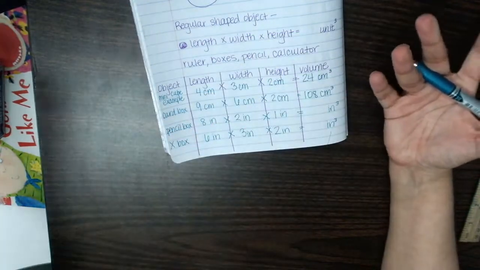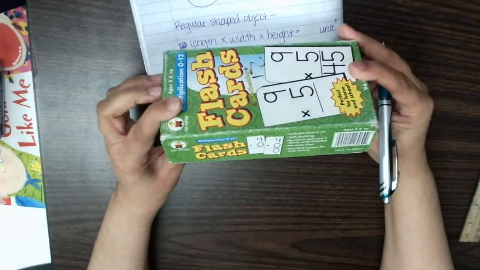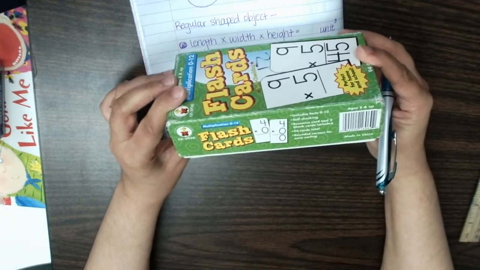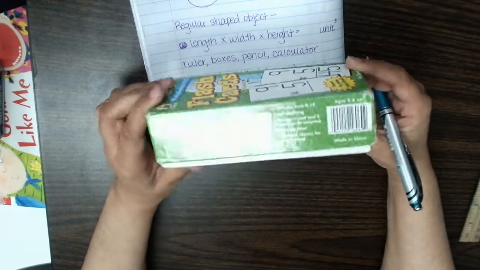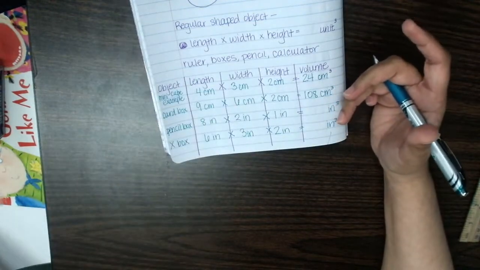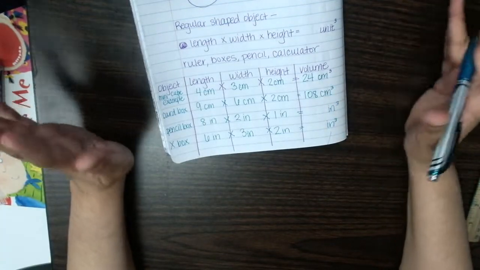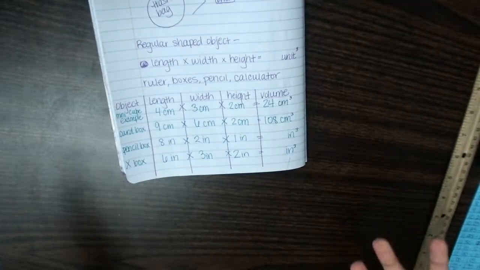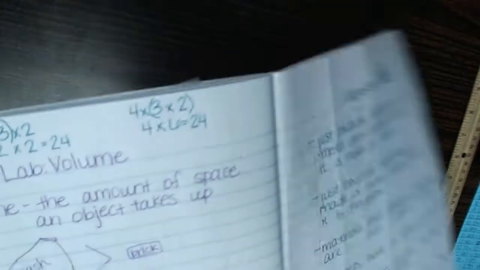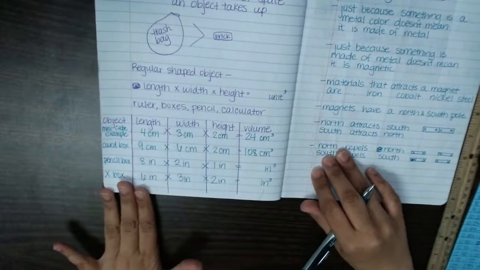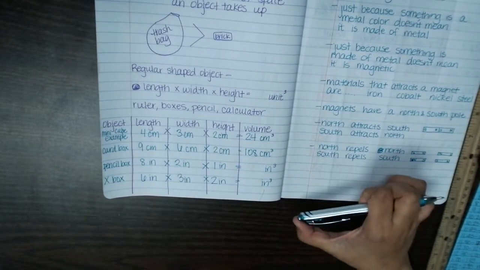You could, if you know how to do this, find the volume in centimeters, inches, feet. There's tons of different units, but centimeters and inches is kind of what we explore. And because it is science, the focus is the metric system. So that is your lesson on volume.